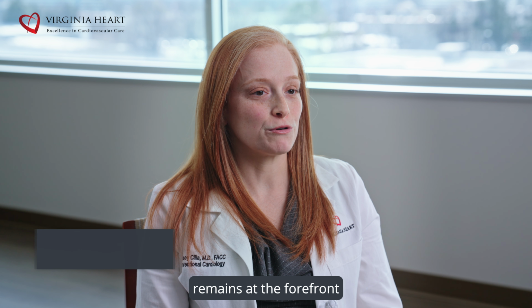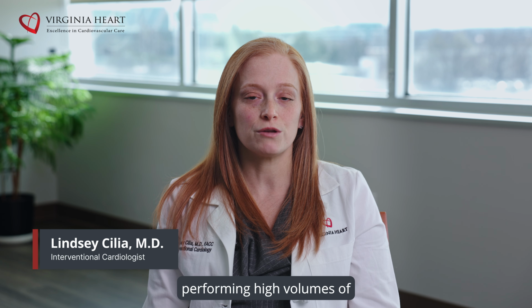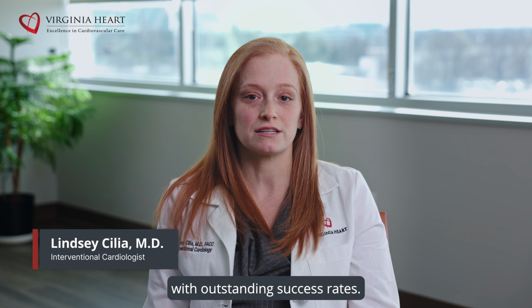The Virginia Heart team remains at the forefront of coronary interventions, continuously incorporating new skills and technology to benefit our patients. Our physicians are leaders in the field, performing high volumes of the most complex procedures with outstanding success rates.